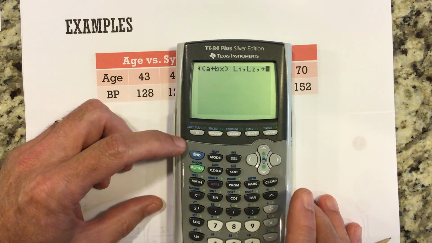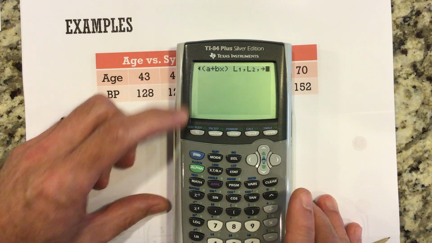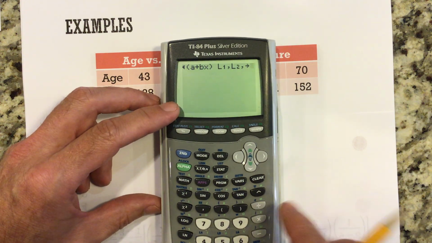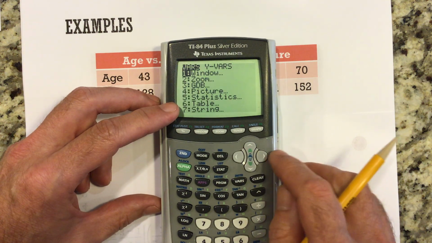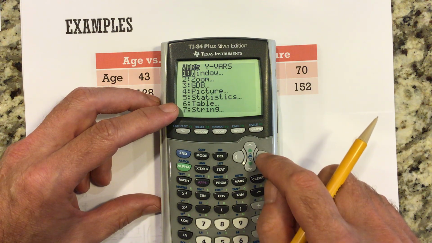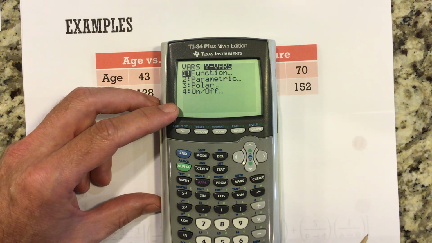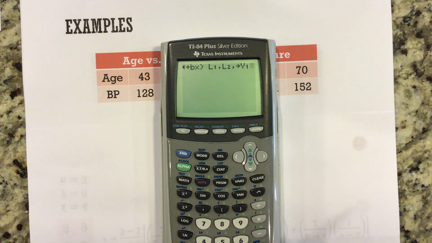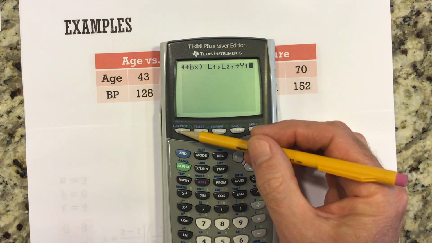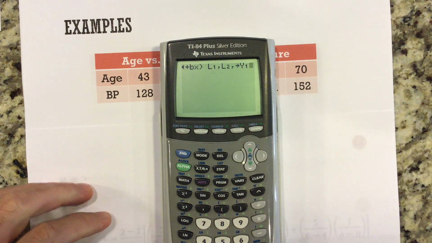So I'm going to store the equation that it spits out right here. The way to do that is I go to variables, I go to Y variables, I choose function, and I'm going to choose Y sub 1. So now my calculator is going to perform linear regression for me, and it's going to store the result in my Y menu.